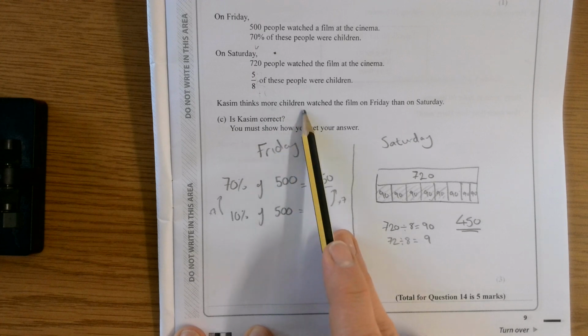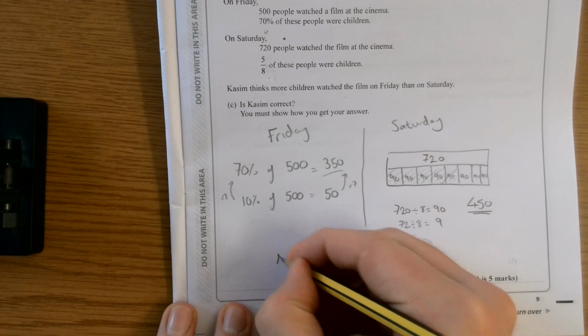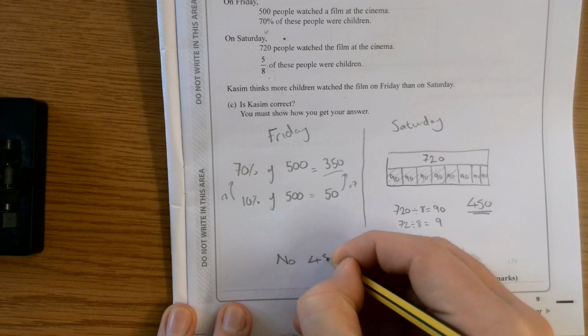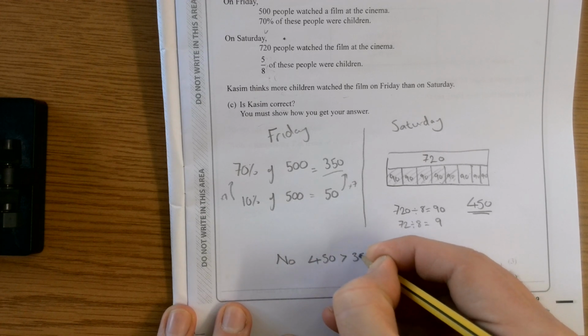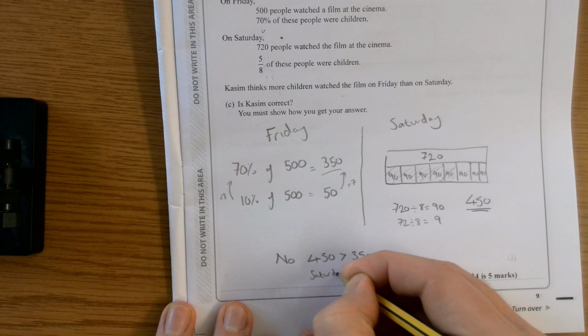Kasim thinks more children watched the film on Friday than on Saturday. Is Kasim correct? So no, 450 is bigger than 350. And that's Saturday is bigger than Friday.